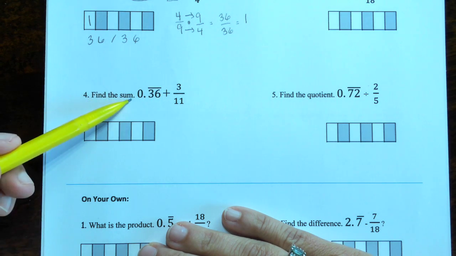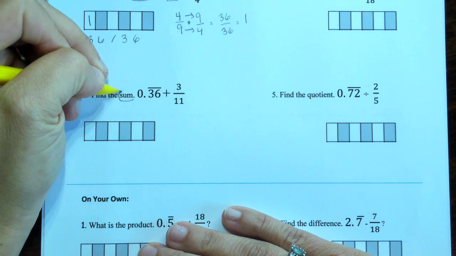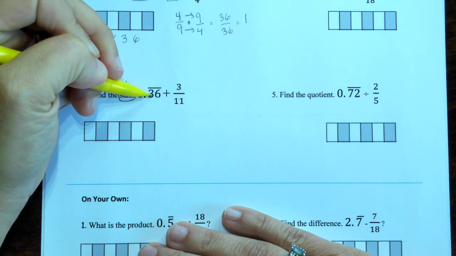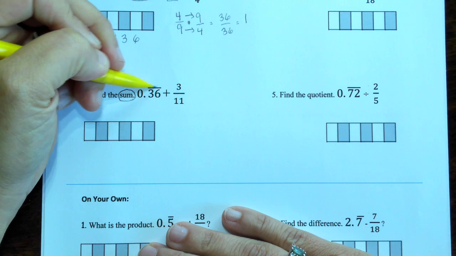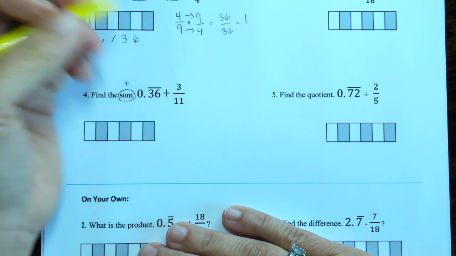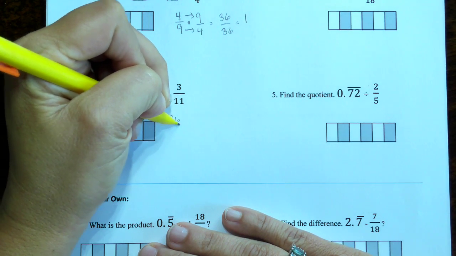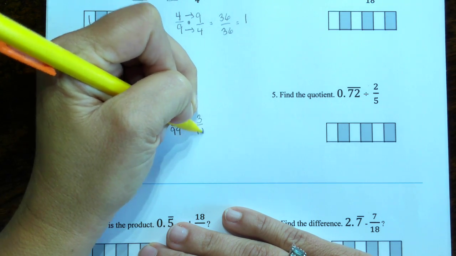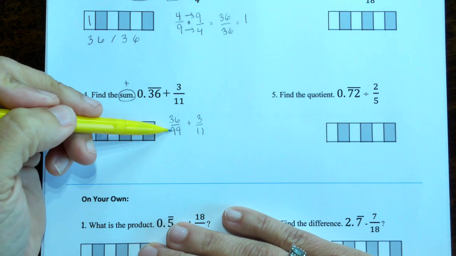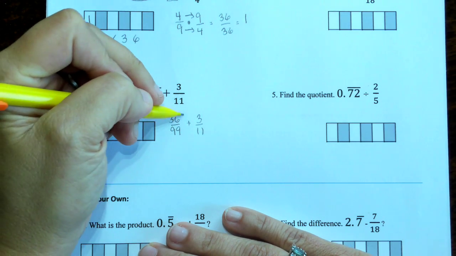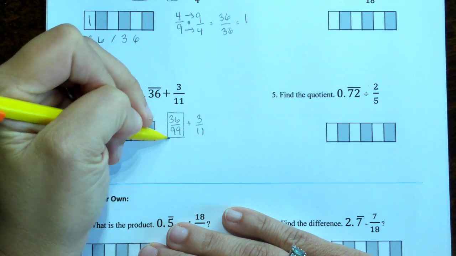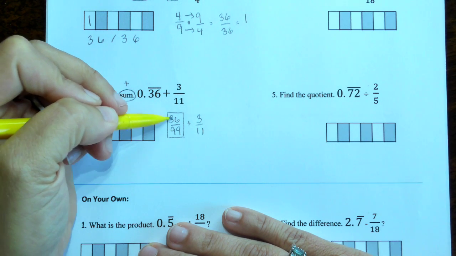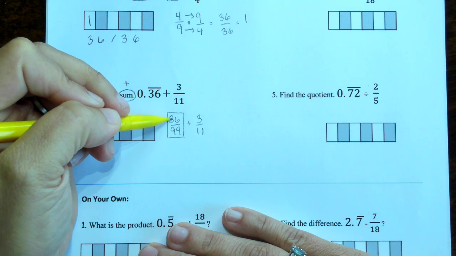Okay, find the sum. Sum is referring to addition. 0.36 repeating, so it's a 2-digit repeater because the bar is over 2 numbers here. So it becomes 36 over 99 plus 3/11. The first thing I'm going to say anytime I have a 2-digit repeater is, can I take this number and simplify it? They both have a factor of 9, so I'm going to rewrite this.